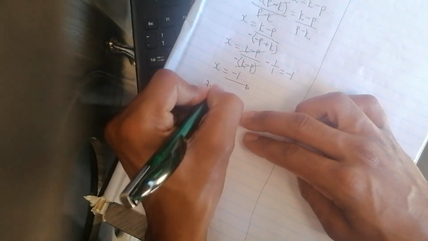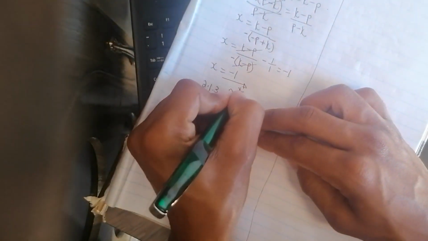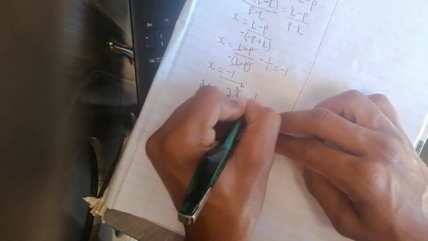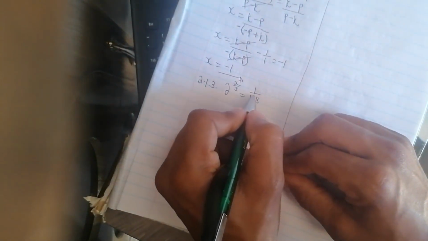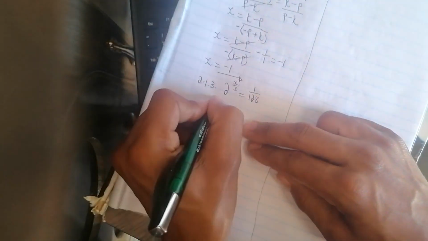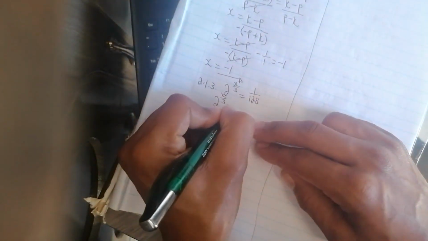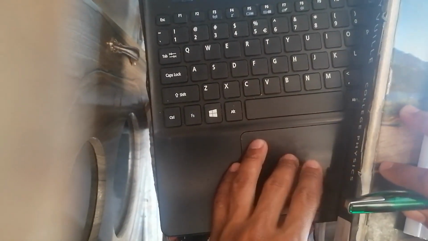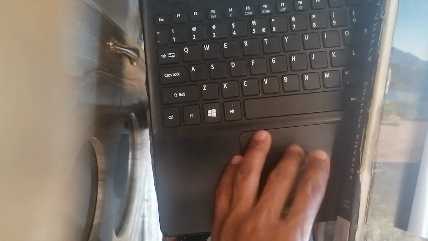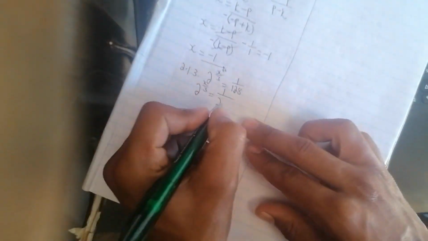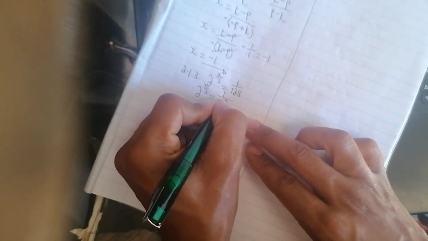Let's go to 2.1.3. 2 to the power x divided by 3 equals 1 over 128. So in here you need to write 128 with a base of 2. So you have your 2 to the power x divided by 3, 1 over 2. I think it's 2 to the exponent of 7. Let me just verify it very quickly. 2 to the exponent of 7 is 128. Yes, so this is 2 to the exponent of 7.